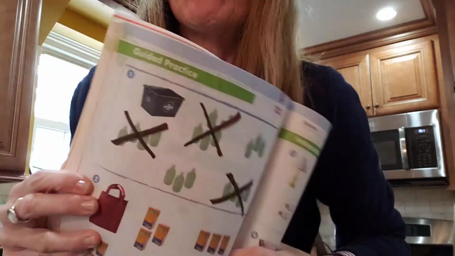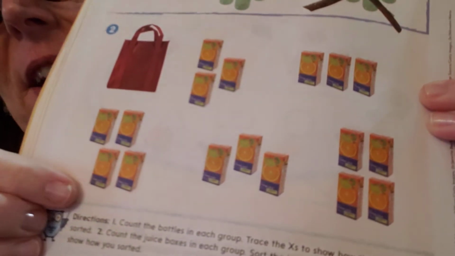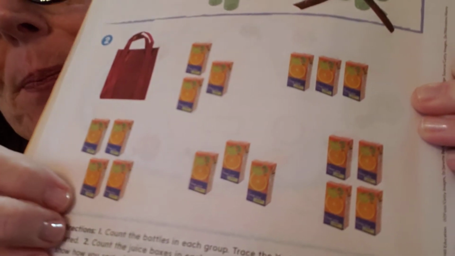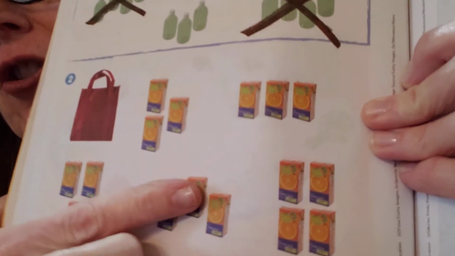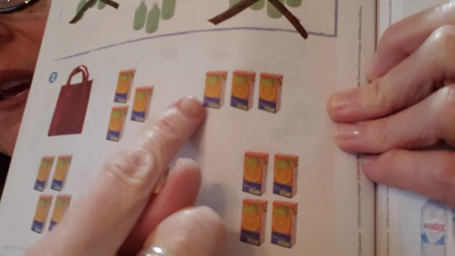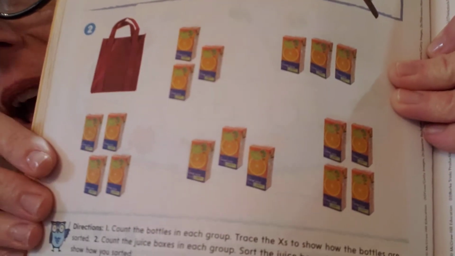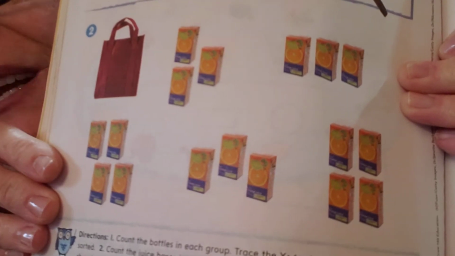Okay, we're going to do more sorting. Looks like we're at the food store here. Looks like we're buying mac and cheese. All right, let's take a look. Let's count our groups. 1, 2, 3, 4. 1, 2, 3. 1, 2, 3. Make sure you're counting with me. 1, 2, 3. 1, 2, 3, 4. Okay, so it looks like we have two different groups of mac and cheese. Some groups have 4 in them and some groups have 3 in them.